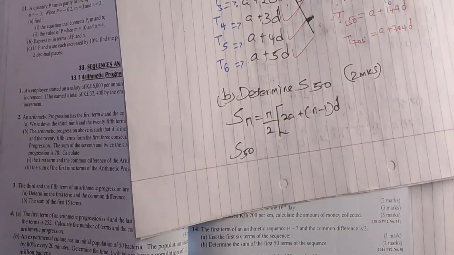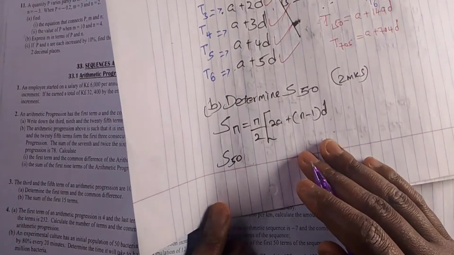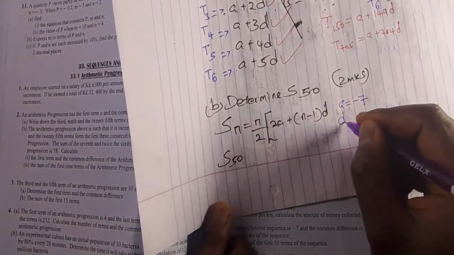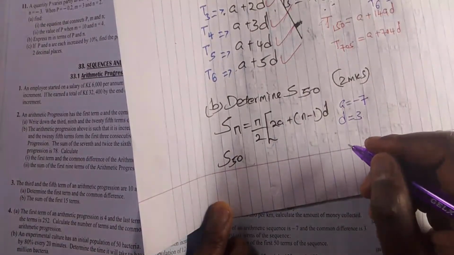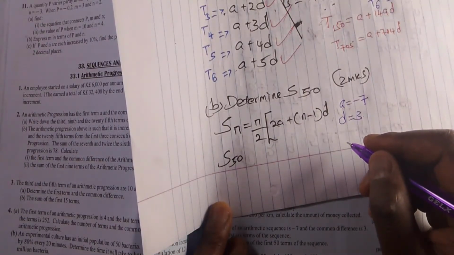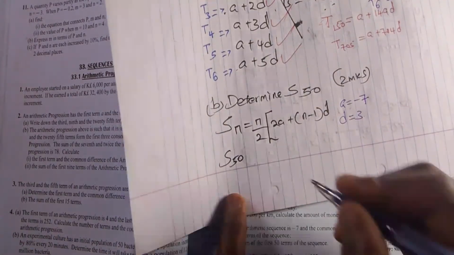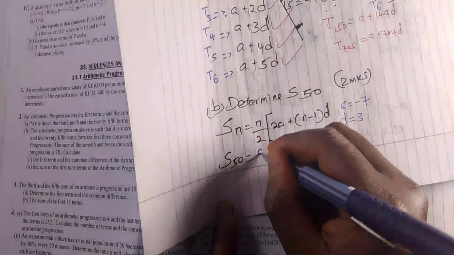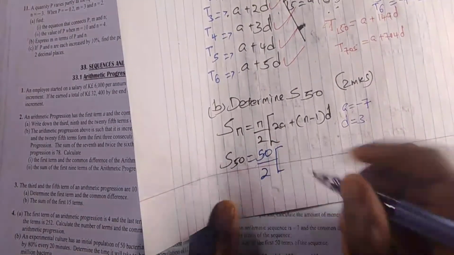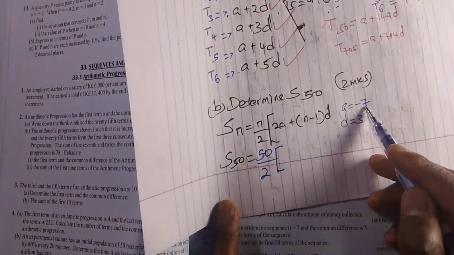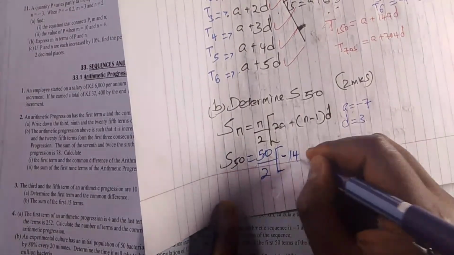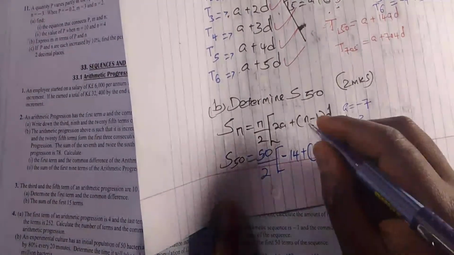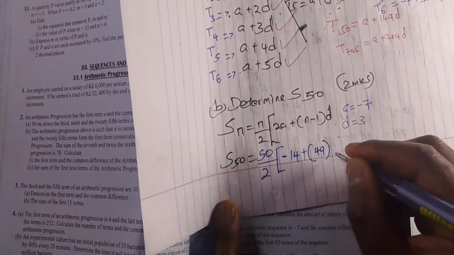So turudi kwa sum ya 50. Tushaambiwa ya kwanza A ni -7. Tushaambiwa D ni 3. Haya, nini nyingine tunahitaji kujua? Sum of 50 is equals to n over 2, itakuwa 50 over 2 into brackets 2a plus n minus 1 d. 2a ni 2 times -7 itakuwa -14, plus 50 minus 1 ni 49, times d.